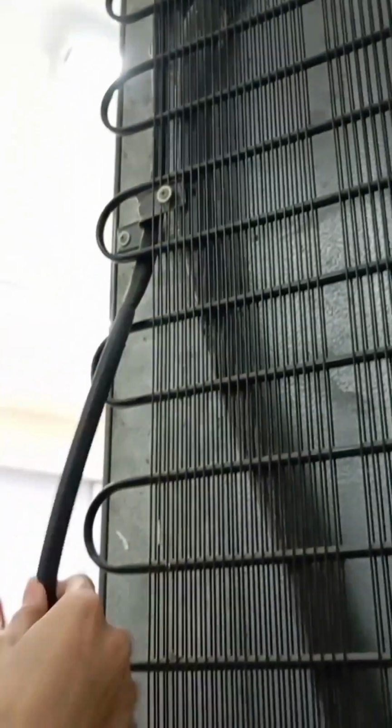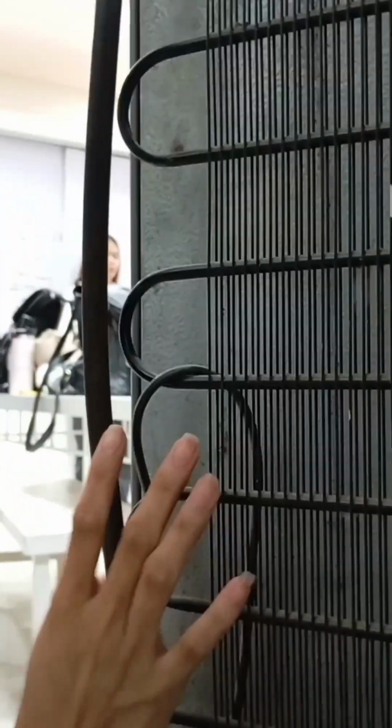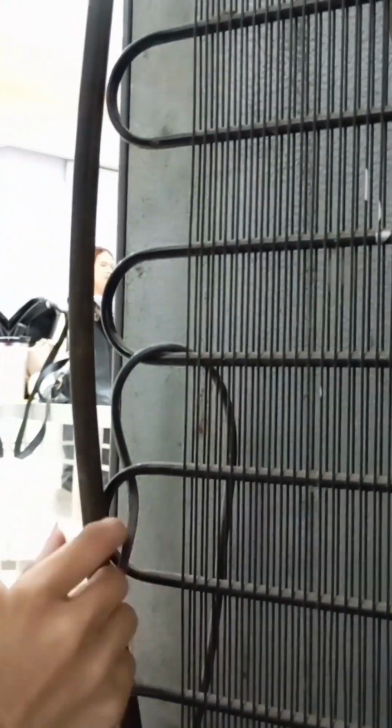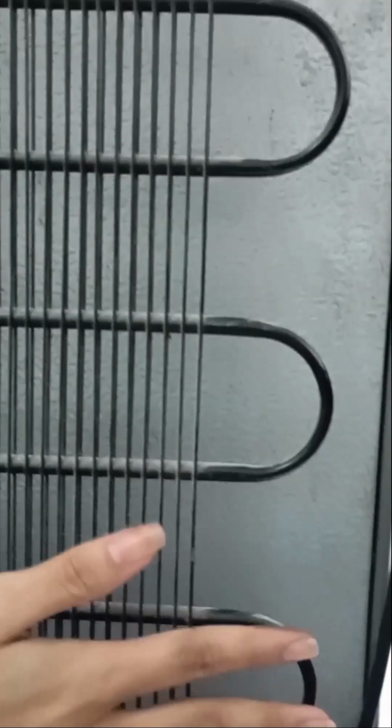Sensing bulb. The sensing bulb is a component that monitors the temperature of the evaporator coil and controls the TXV's opening and closing. Copper. Copper is a material often used for tubing and coils in refrigeration systems due to its high thermal conductivity. Copper tubing is durable and resistant to corrosion, making it an ideal choice for refrigeration systems. So that's the four basic, or four major, components of our refrigeration cycle.